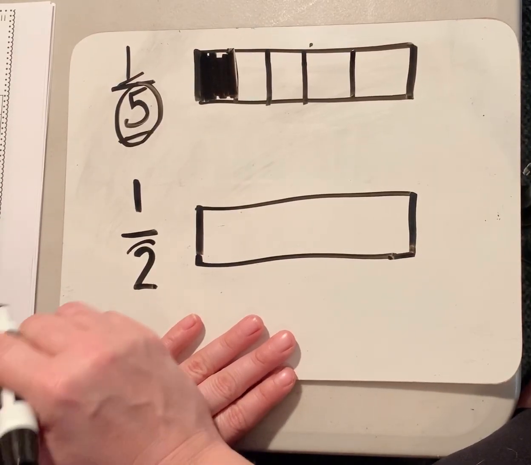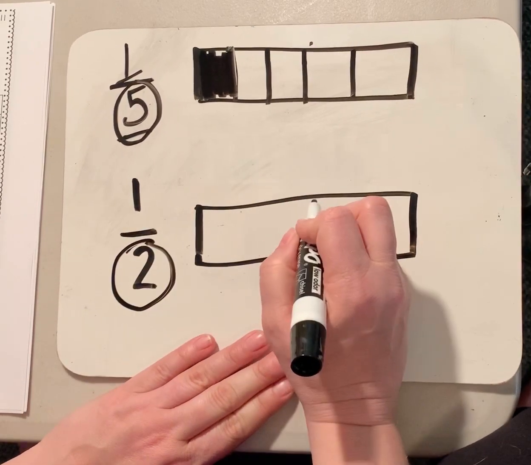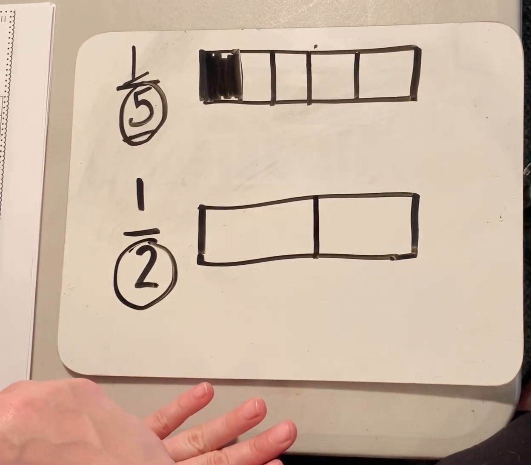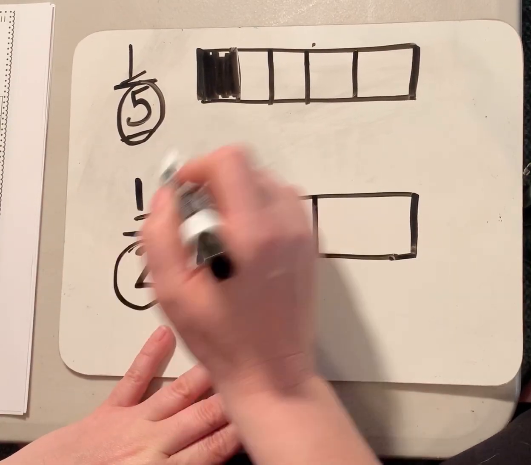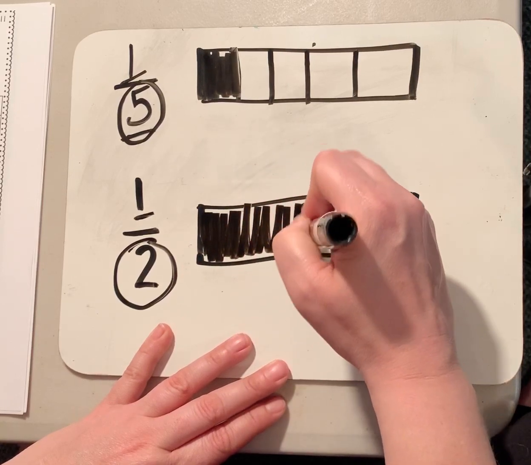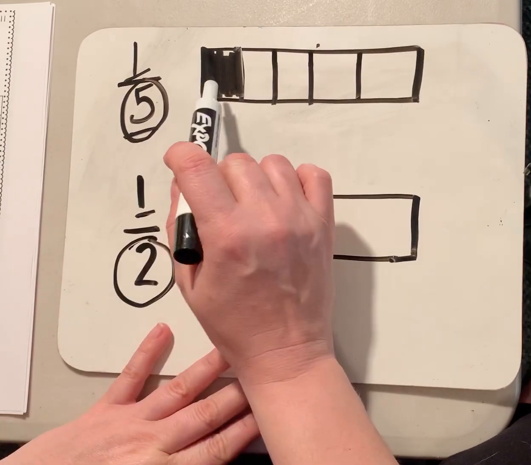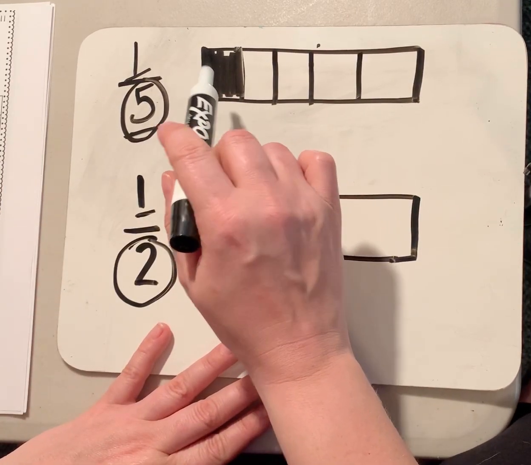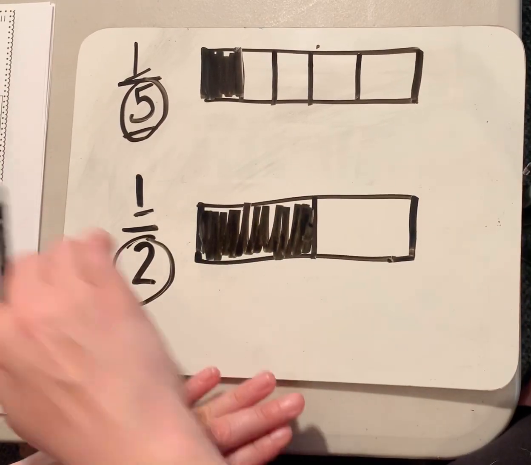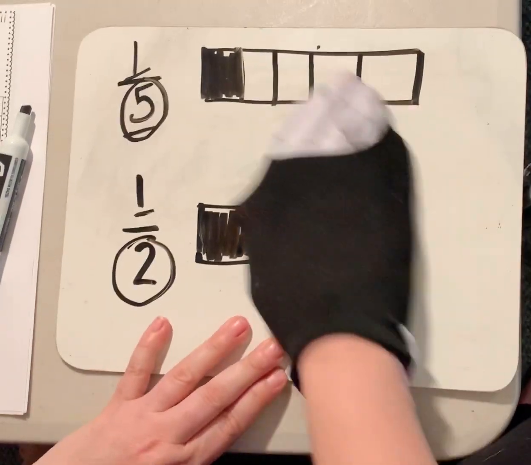Now, this one is 1/2. So I'm going to divide this into 2 pieces because my denominator tells me that I have divided my whole into 2 pieces. Then I'm going to look at my numerator and shade in 1/2 of that. So I can look at this and I can say, if I'm looking at the shaded pieces, 1/5 is less than 1/2. So I'm going to erase those.